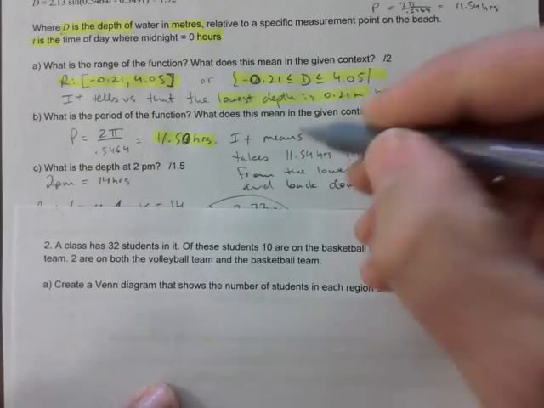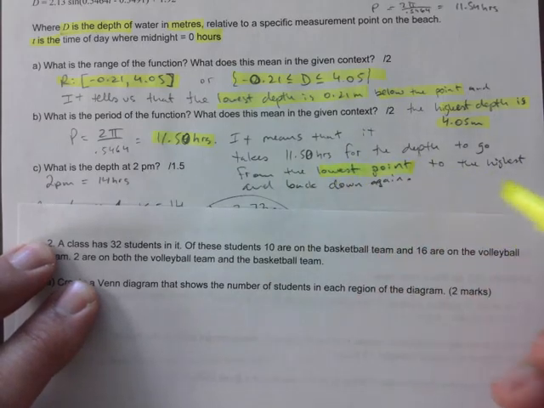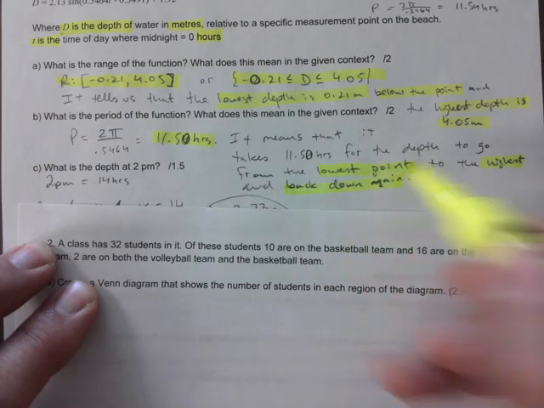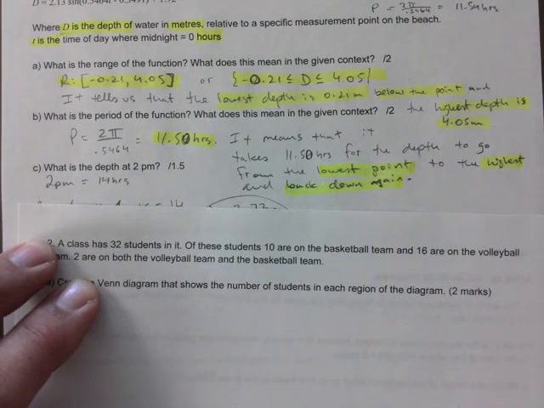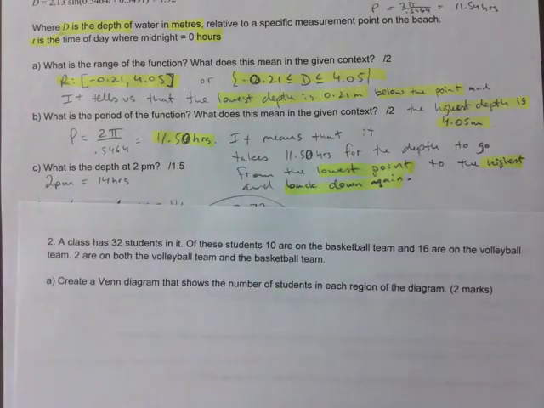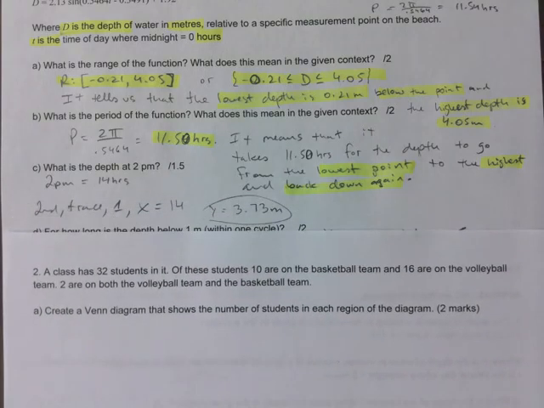It takes 11.5 hours for the depth to go from the lowest point to the highest and then back down again, a full cycle. If you said it takes 11.5 hours to go from a high to another high tide, I would be okay with that, but I need to see the full cycle somehow. Like, what does a full cycle mean in this scenario? If it's a spring that we're going to pull and then release, there's the lowest point, highest point kind of thing. So make sure you have that in there.